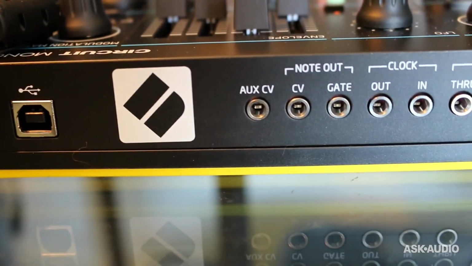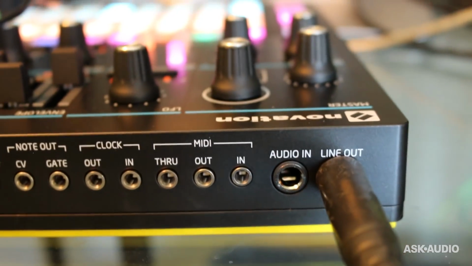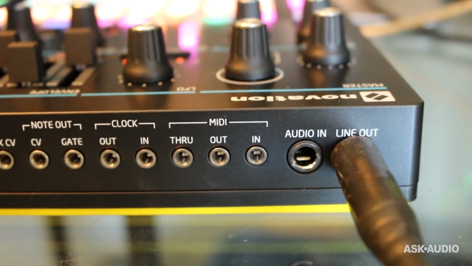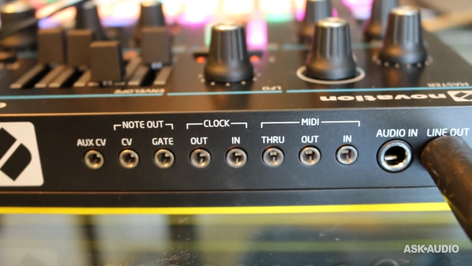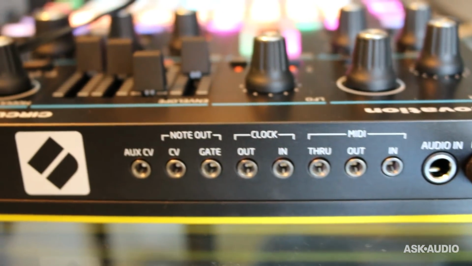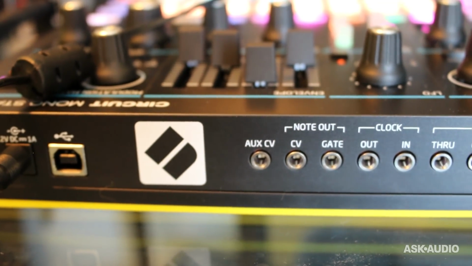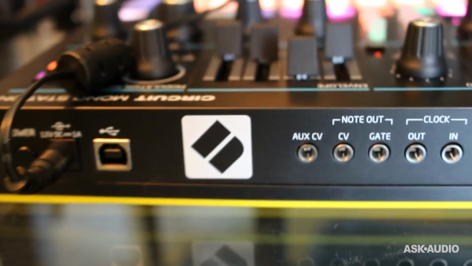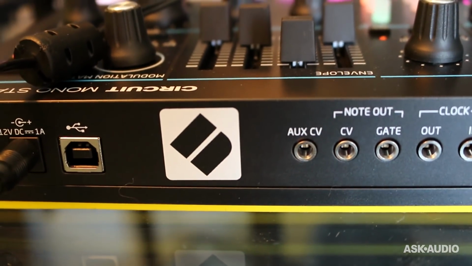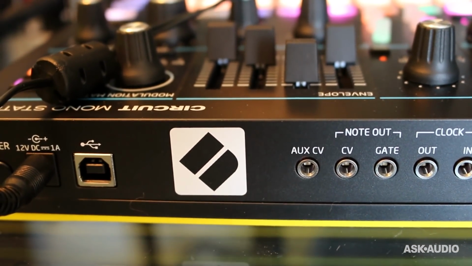You've also got a bunch of CV stuff here. Let's start at this end actually. You've got your line out and your audio in. You've got MIDI in, out and through, which you get an adapter for, so you can connect that to your regular MIDI gear. You get clock in and out. You get note CV and gate out, and you also get this aux CV output, which you can use for connecting to other gear as well. And you can use that to send the modulation sequence out to other gear.